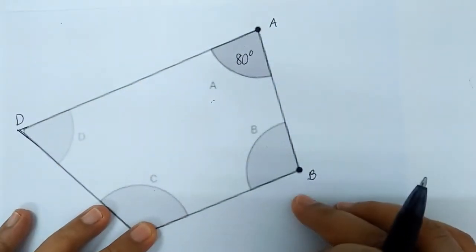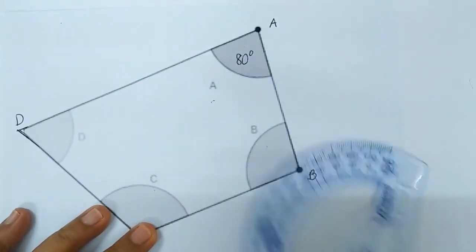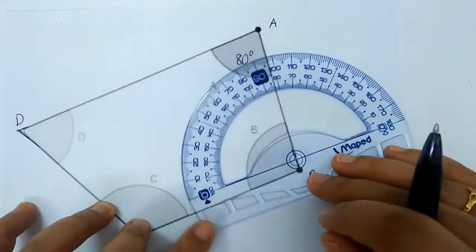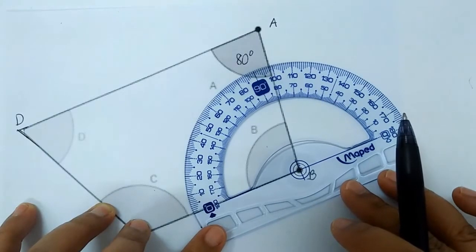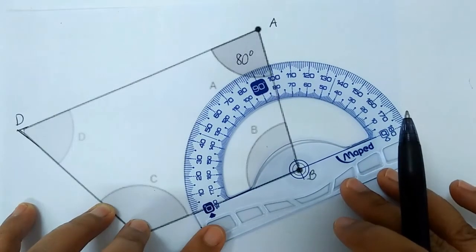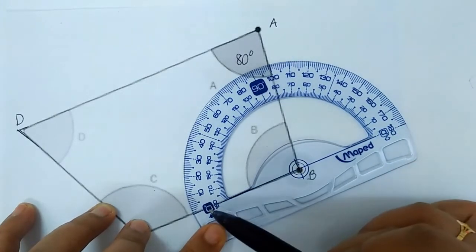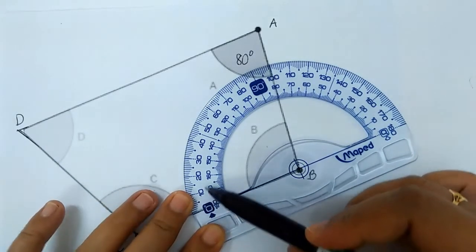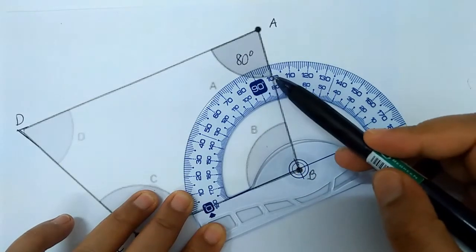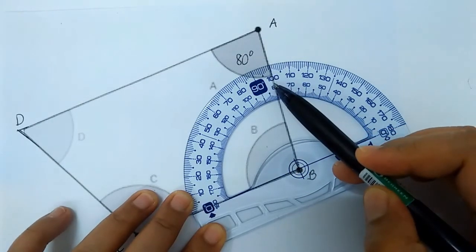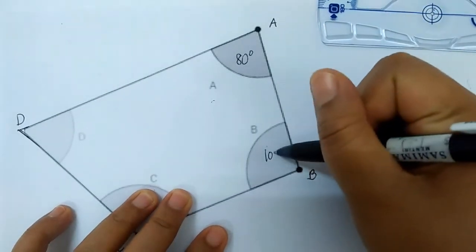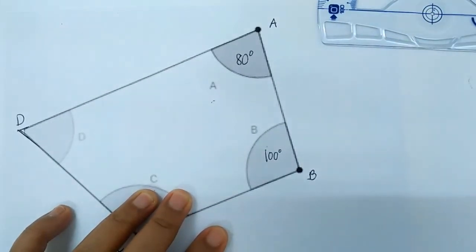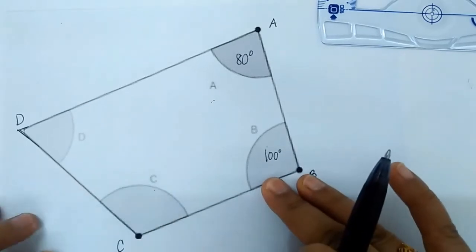Let's have angle B. So still place the center mark at the vertex. The line must be on the baseline and start reading at 0. So we start here on the outer scale until the line, it will be 100 degrees. So angle B is 100 degrees.